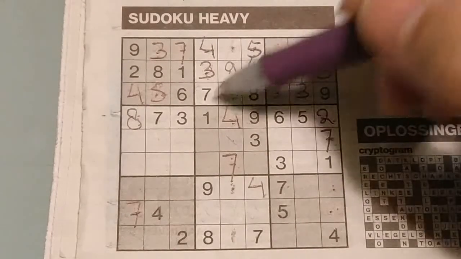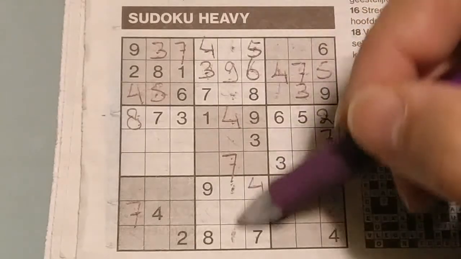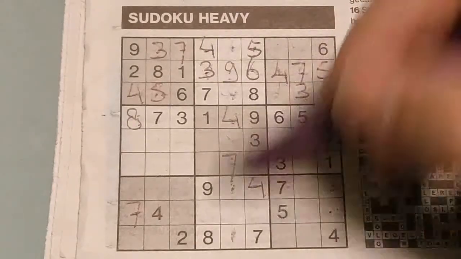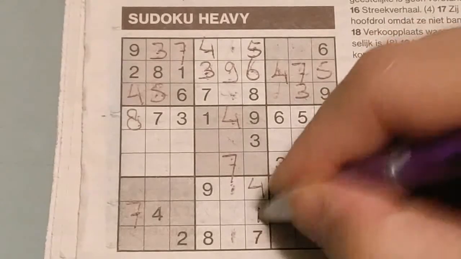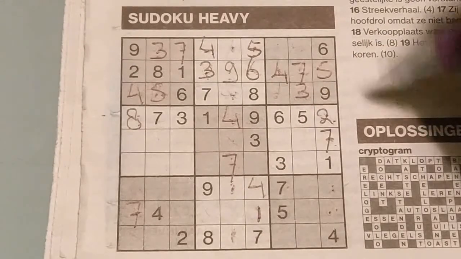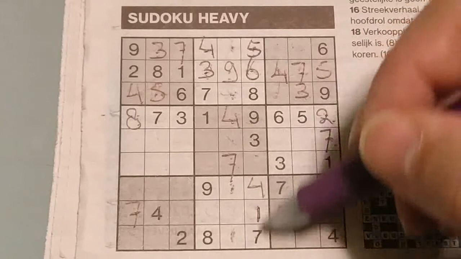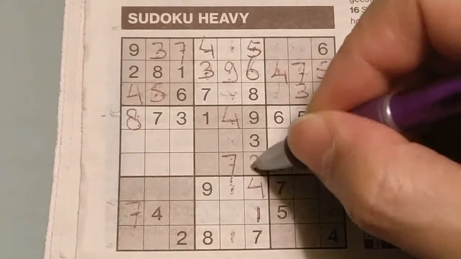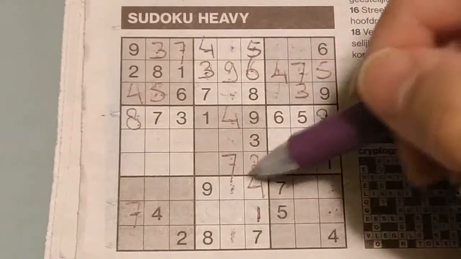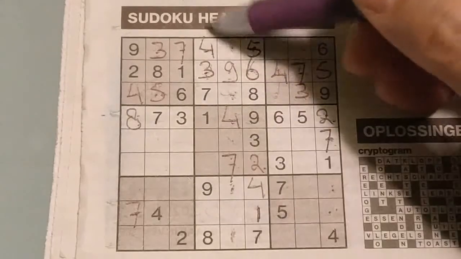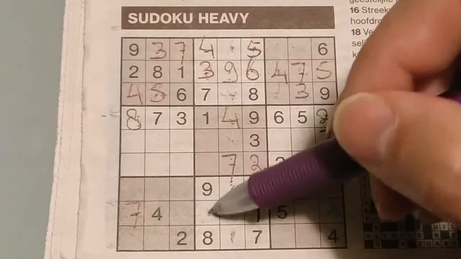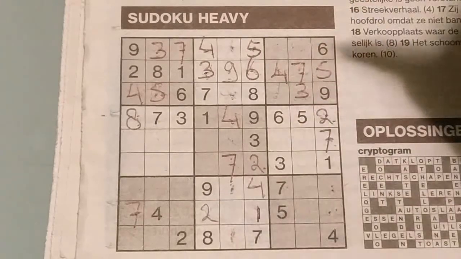We have a 1 in the middle column, a 1 in that column. So in this column, the only place for the 1 should be here. 1 missing number in this column for the number 2. We have a 2 in this column, a 2 in that middle column. So in this column, the only place for the 2 should be here.